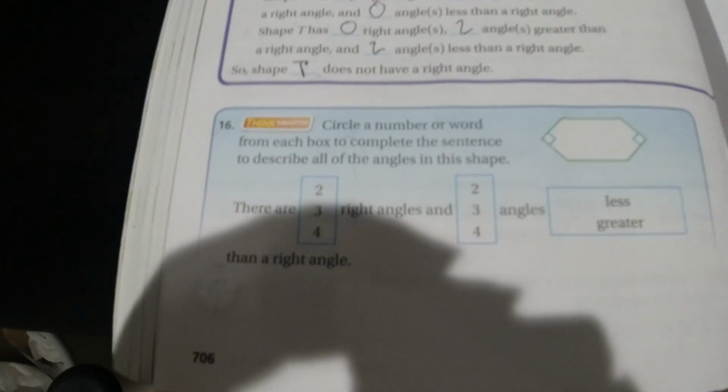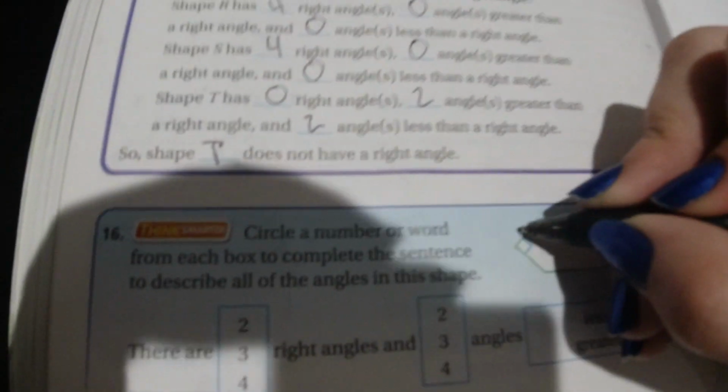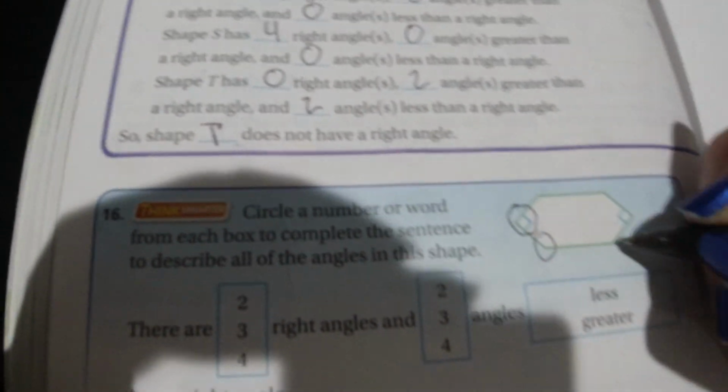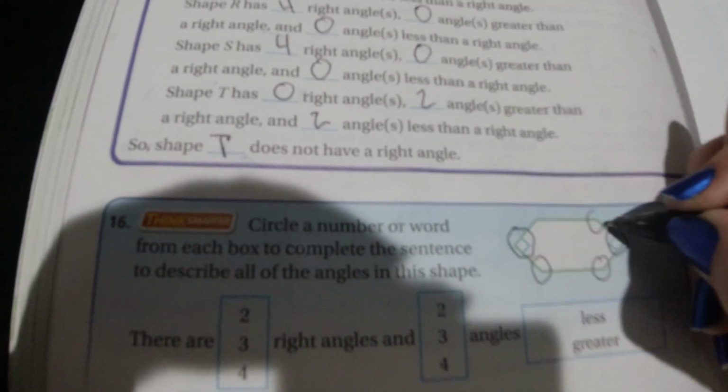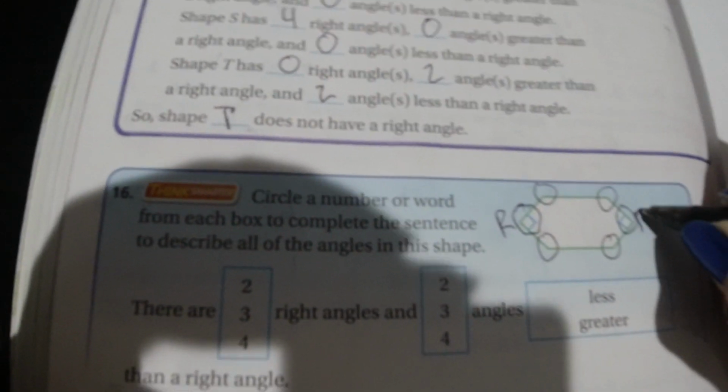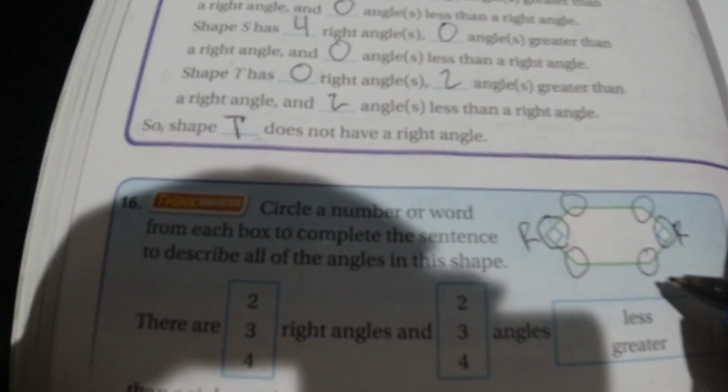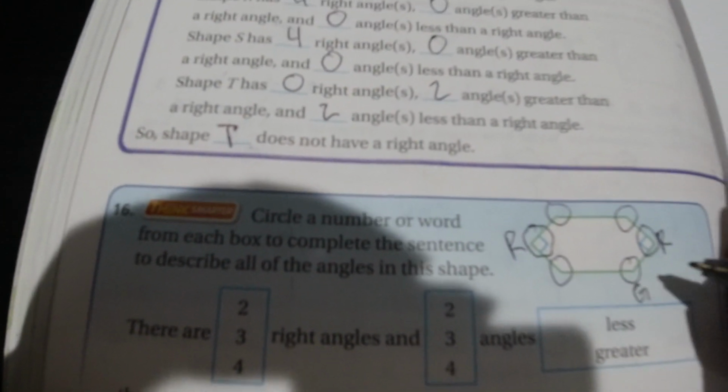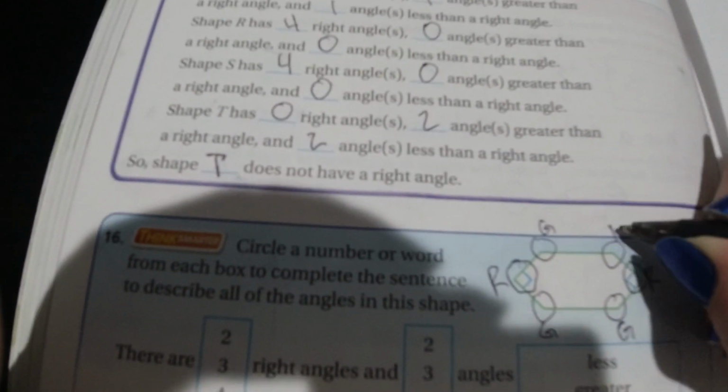Finally, circle a number or word from each box to complete the sentence to describe all the angles in the shape. So here's all the angles here. Okay, so here would be right, right, and this would be greater, greater, greater, and greater.